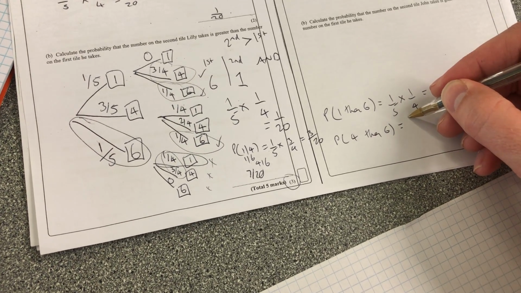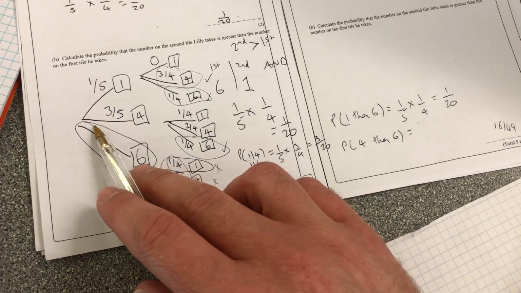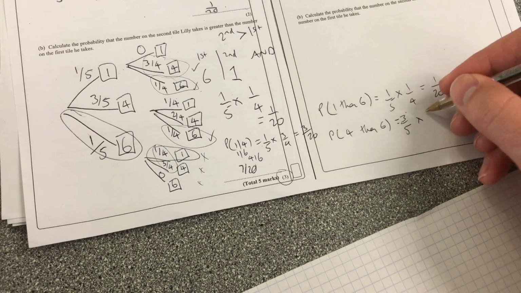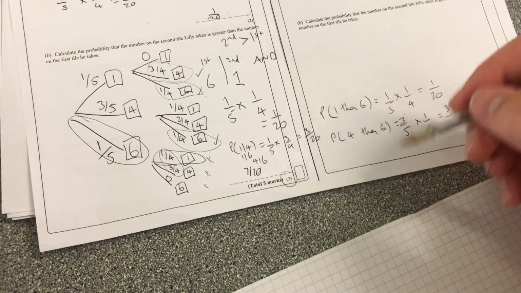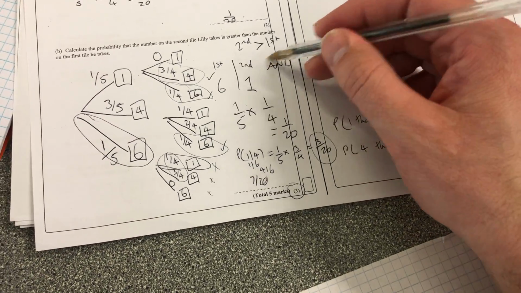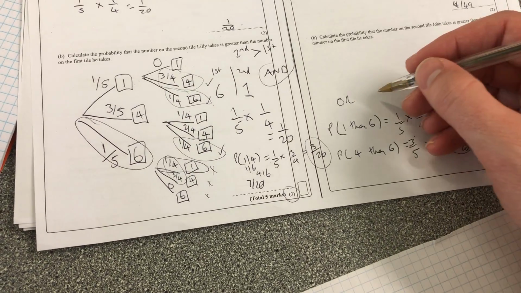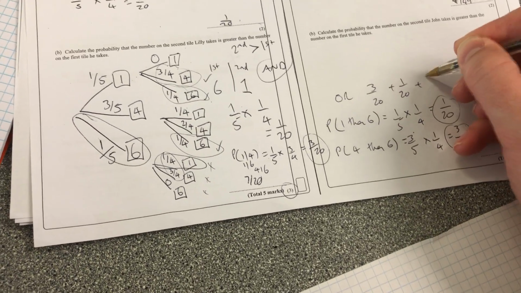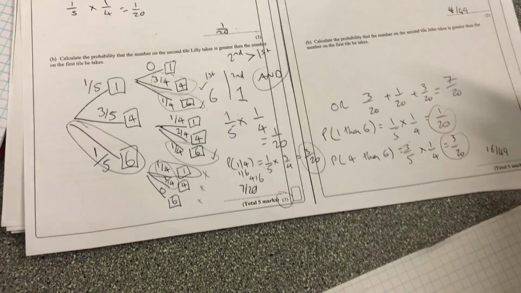Okay, and how do we get that? We go along the branch. 3/5 times 1/4, so 3/20. And then we have to add those three together because that's when we use the or rule. As we said earlier, we use the and rule for going across, but now we can use the or rule. So we add those three together, 3/20 plus 1/20 plus 3/20, and we get 7/20. So there we go.